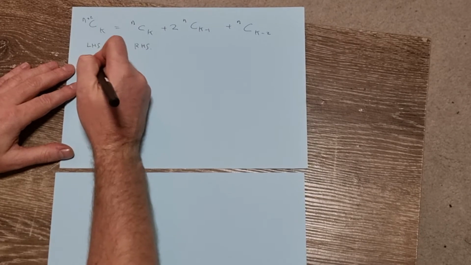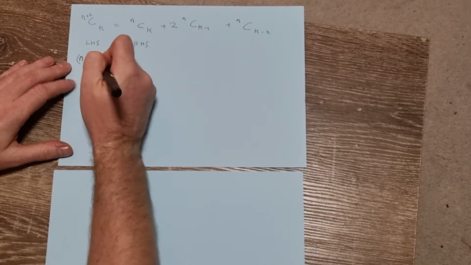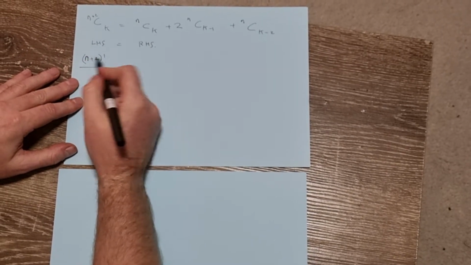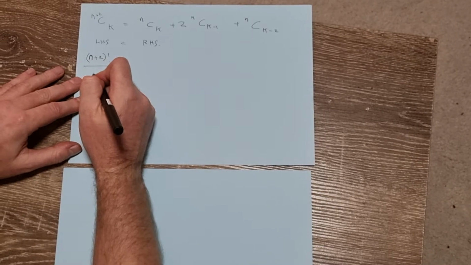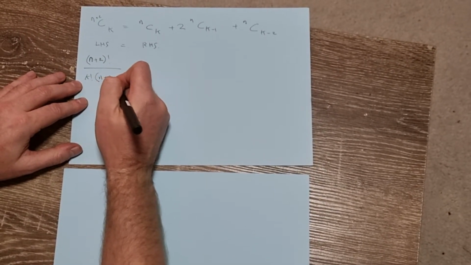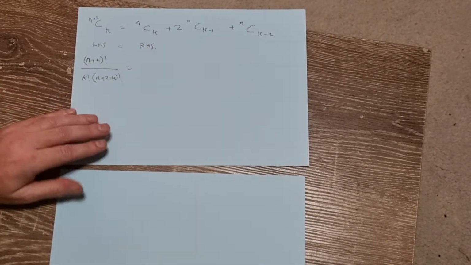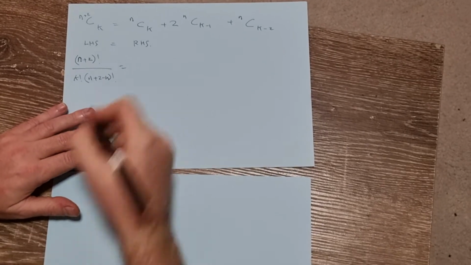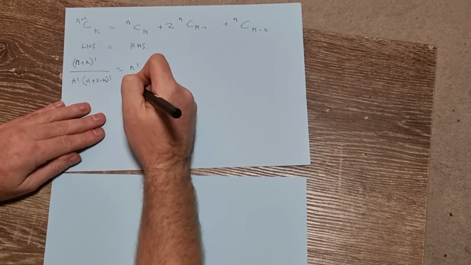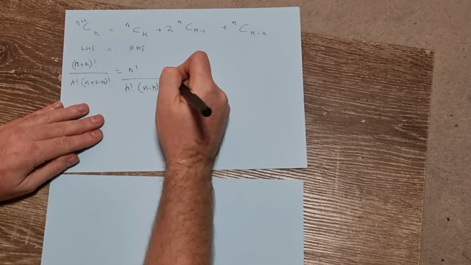So by definition of a combination, the numerator on the left hand side is (n plus 2) factorial. We've got k factorial, and then (n plus 2 minus k) factorial. So we need to get the left hand side looking like the right hand side. So let's do that then. So n factorial over k factorial (n minus k) factorial.